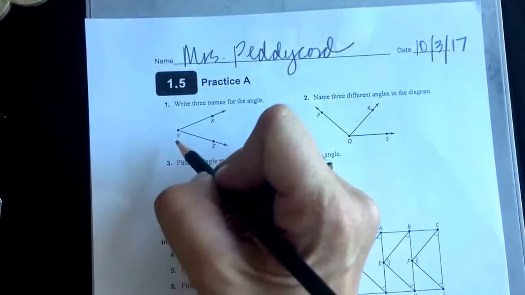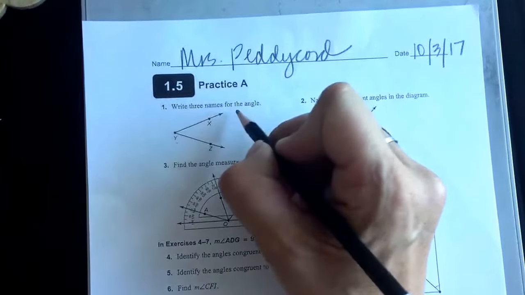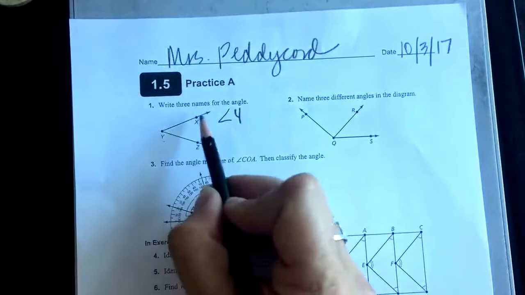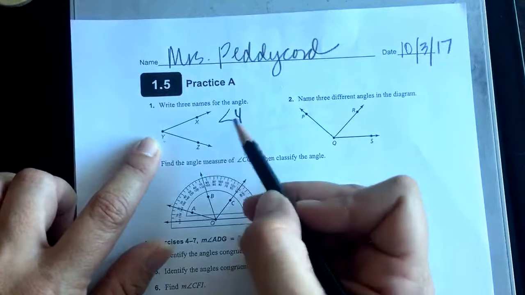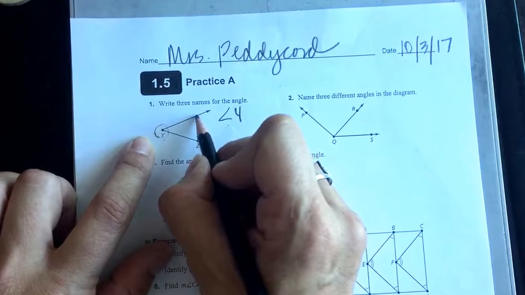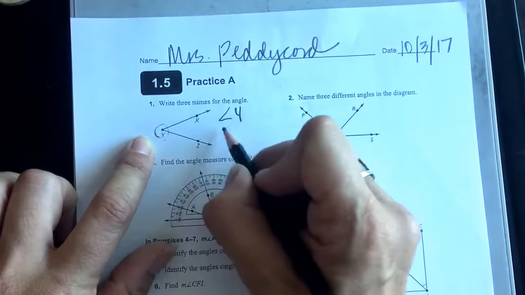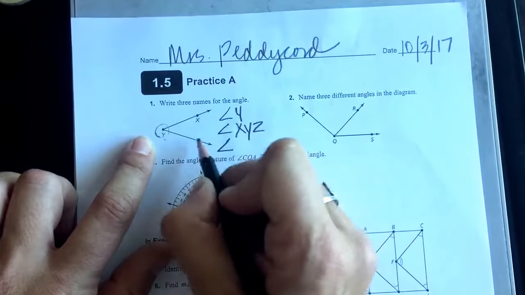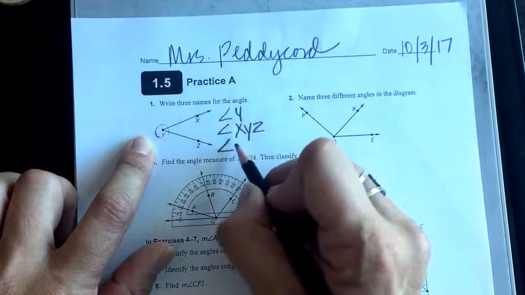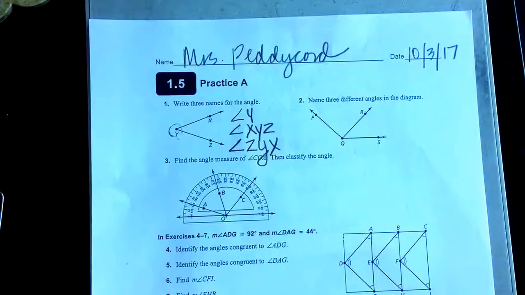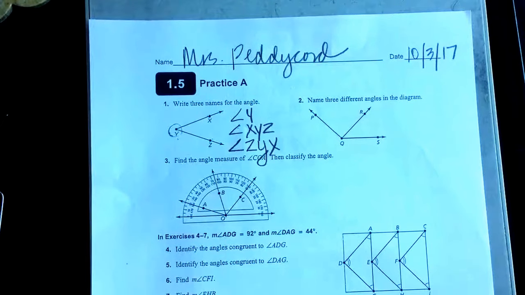The one thing that I know I didn't mention in first hour is a name that you could use for this angle would just be straight up angle Y. You can name an angle by its vertex if there's no other angles at that vertex. So simply, this could just be angle Y, and then the other two ways you could write it is by using all three letters with the vertex in the middle: angle XYZ, make sure the angle mark is there, and then I could call it angle ZYX as well. So those are the three different names that you should have for that. Again, if there's only one angle going on at a vertex, you can use the vertex letter.